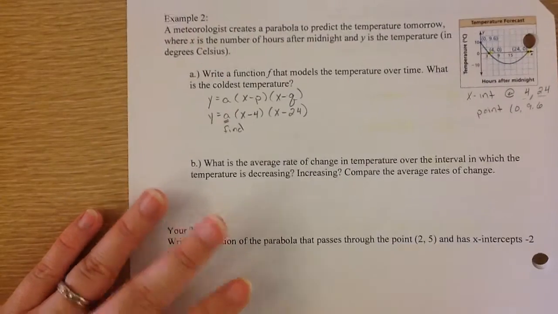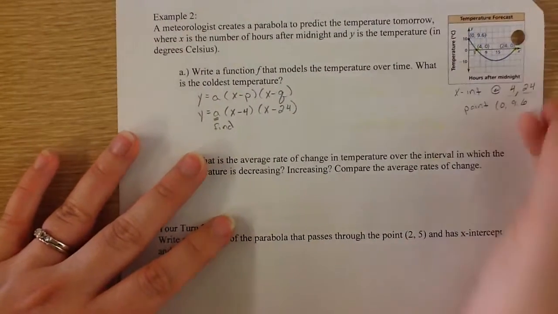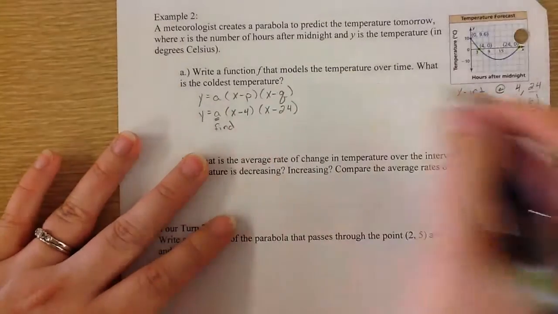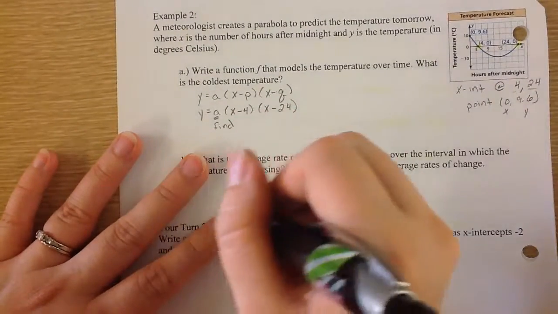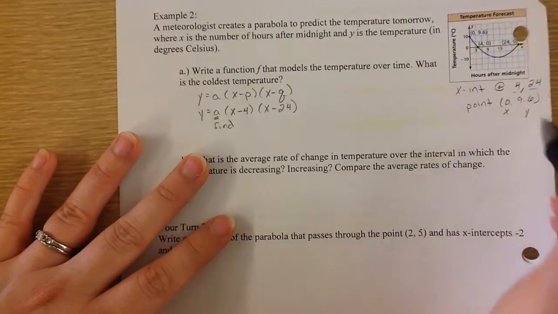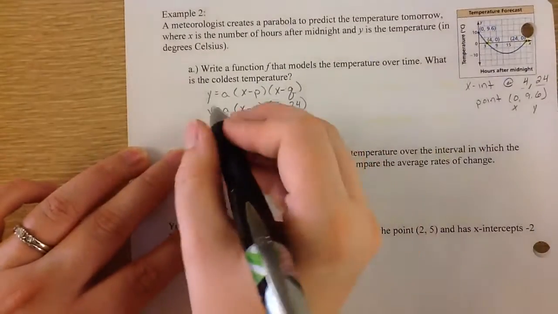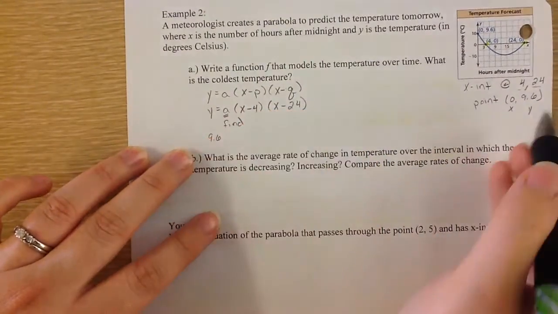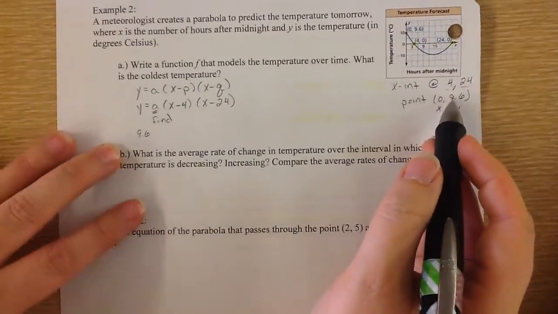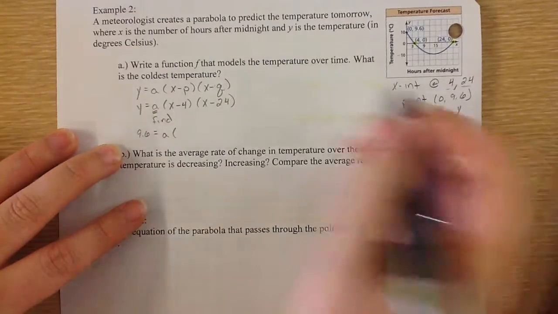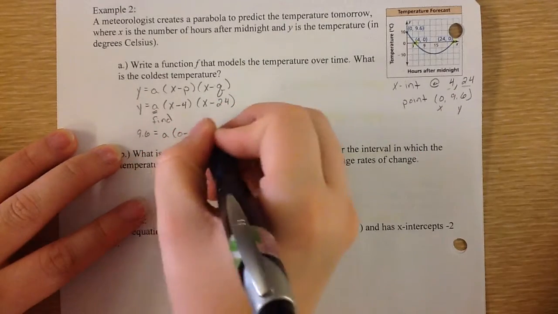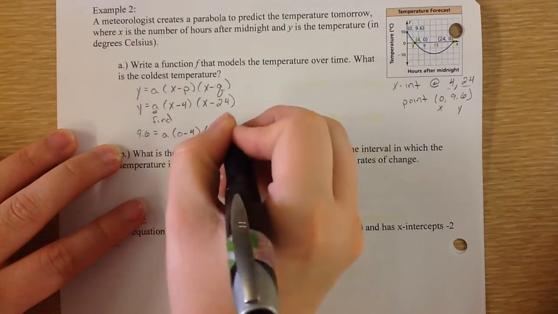So to find a here, we know a point. We know an x and a y. So let's do the same thing we did on the last problem. Plug in my x and my y to find a. My y is 9.6, that point it gave me. So 9.6 equals a times (0 minus 4) times (0 minus 24).